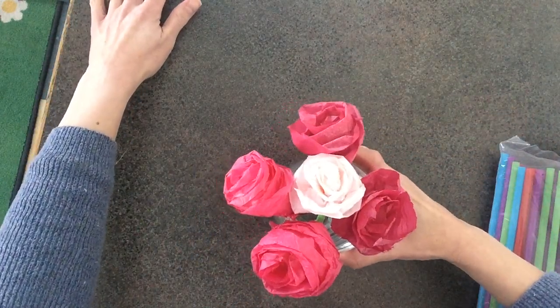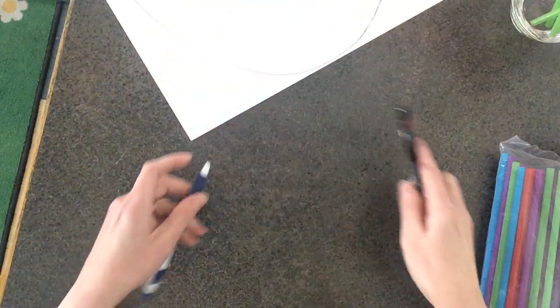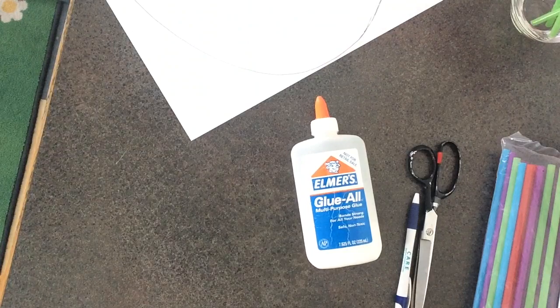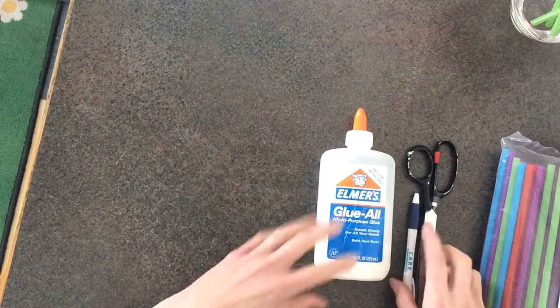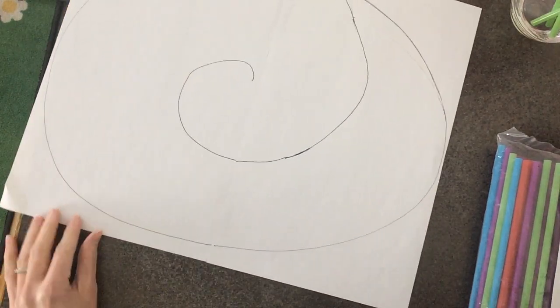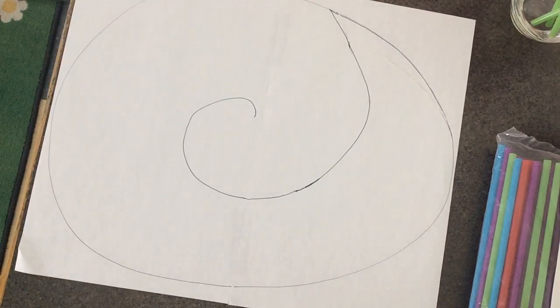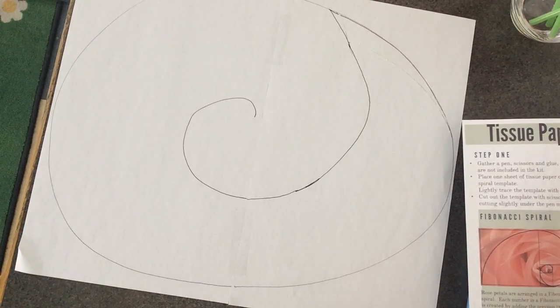So the first step is to gather some scissors, a pen, and you'll also need some glue. Those are not included in your craft kit. You're also going to need your template, which is included in your kit. It's a spiral, and a piece of tissue paper. You should have several in your kit.